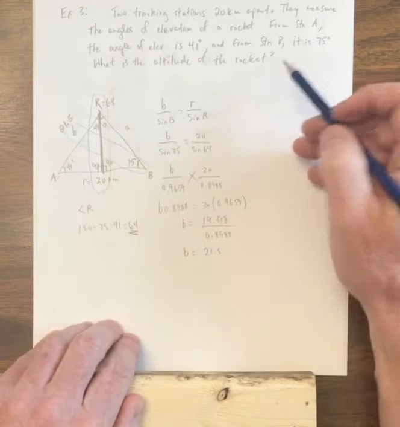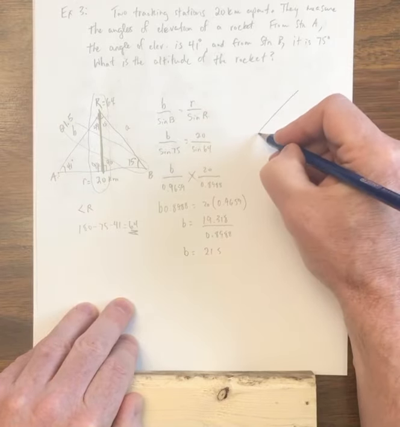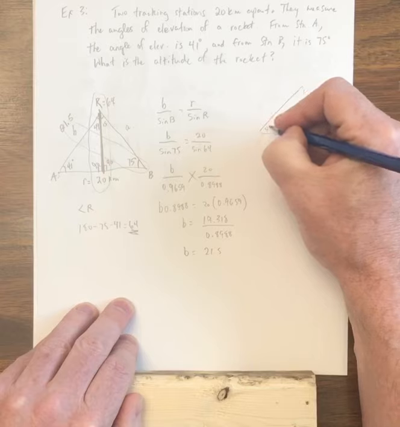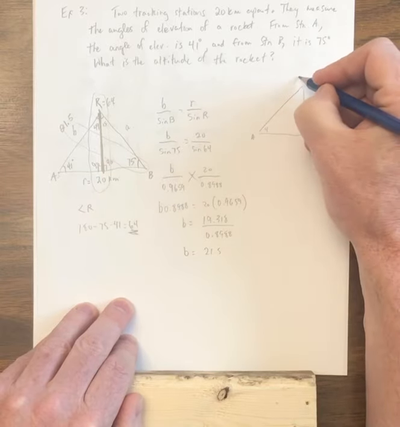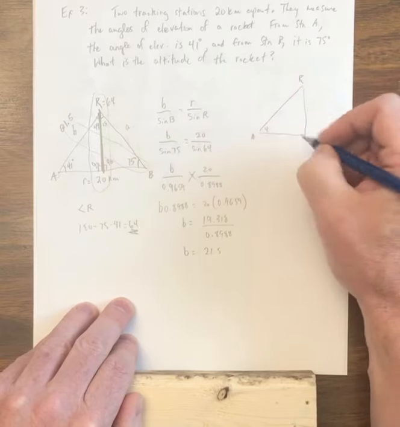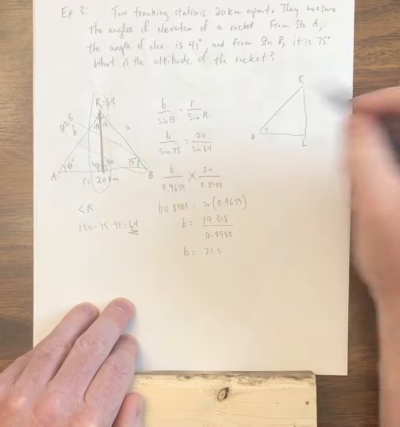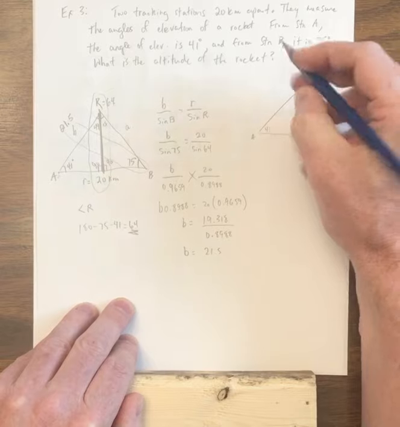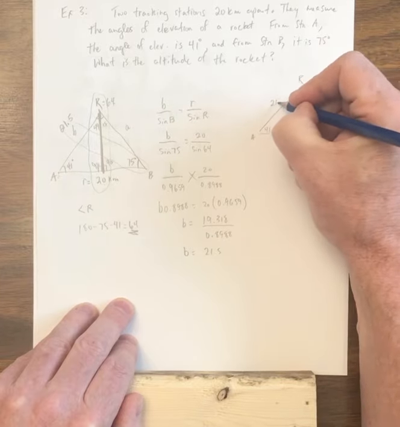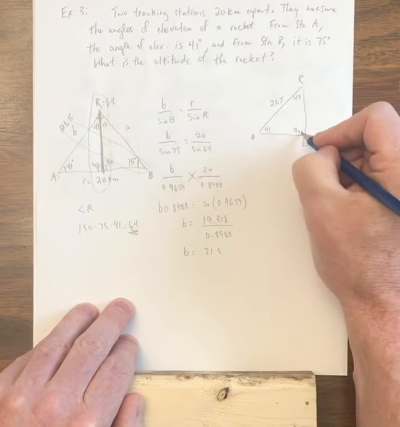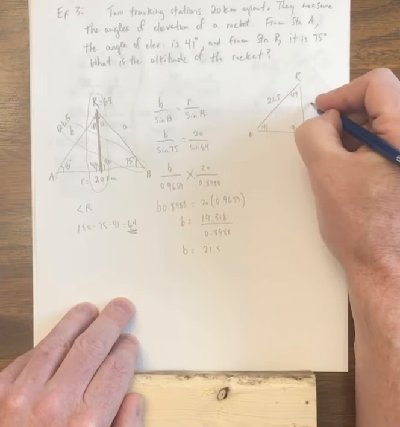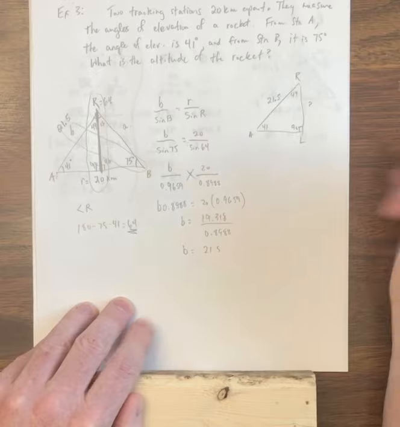Within this right angle triangle, and perhaps I'll quickly draw it up here, we have A, we have R, and I guess this is the launch point. This is 41 degrees, this is 90 degrees, this is 49 degrees. We know this is 21.5. And because it's a right angle triangle, we can use our SOHCAHTOA. And this is what we want to find out here. We want to find out the height.